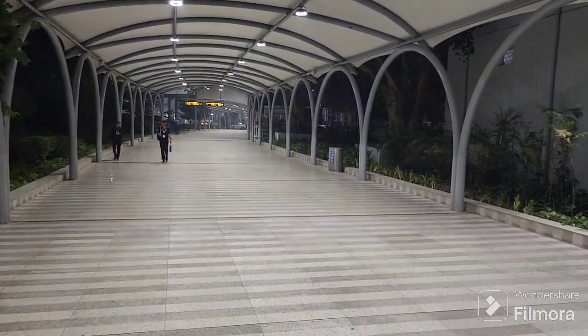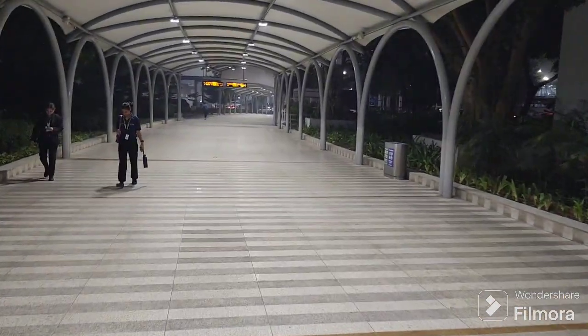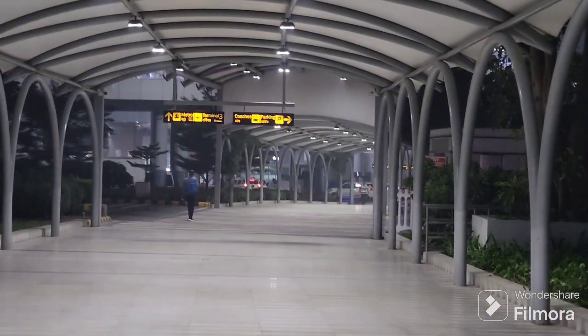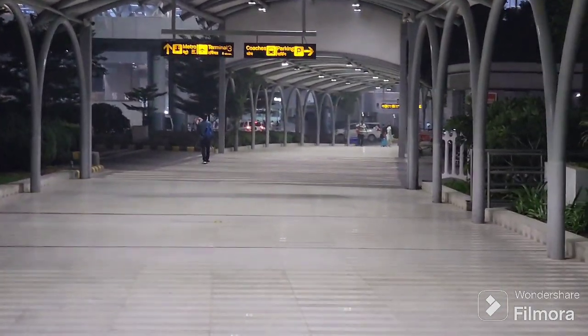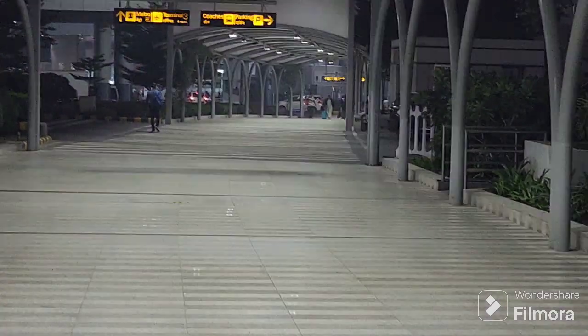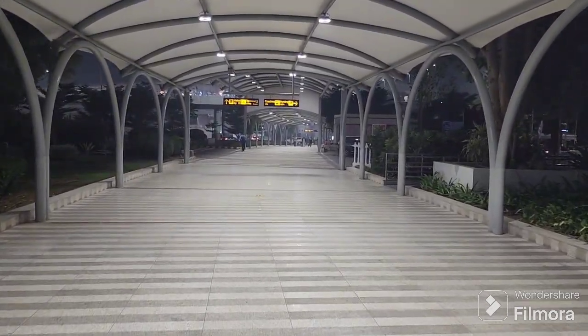Now going from Terminal 2 to Terminal 3 in Delhi is pretty simple. There are shuttle buses, but the easiest way is you can just go walking if you have a lot of time. It takes around 20 minutes, and just follow the signs when you exit Terminal 2 in Delhi airport. Terminal 1 from Delhi is very far from T2 and T3, so better plan accordingly.